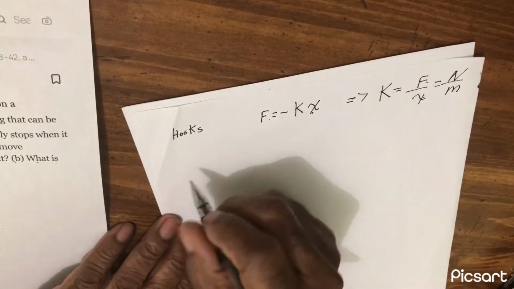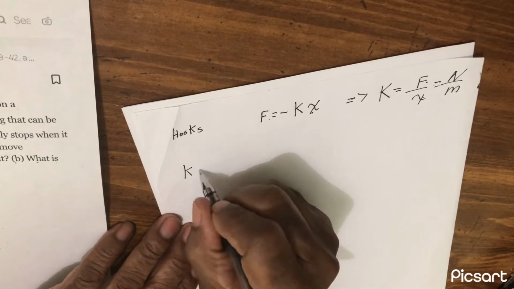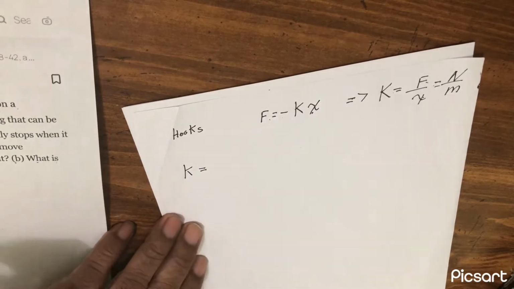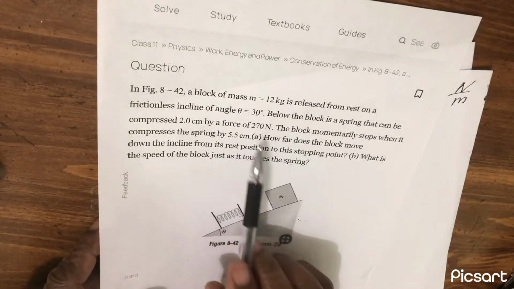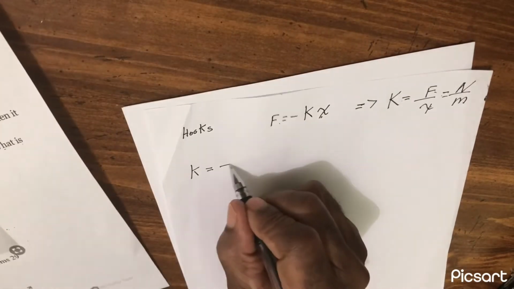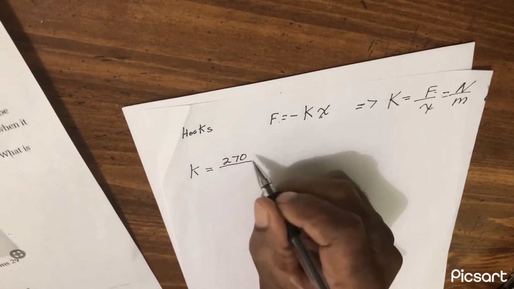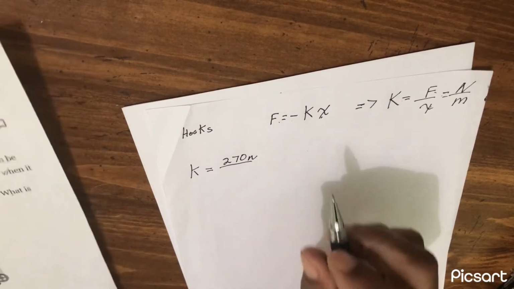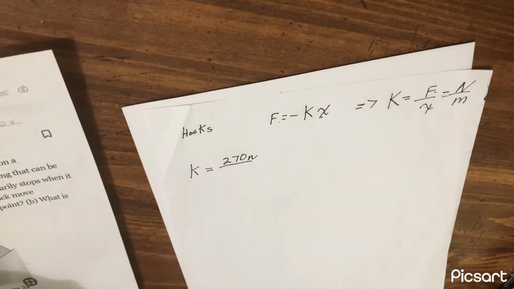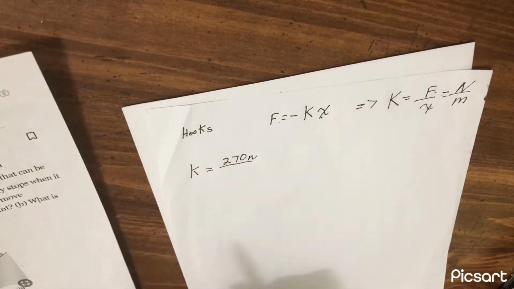So in this case, k is equal to, they gave us 270 newtons when it's compressed, 270 newtons divided by 0.02 meters.